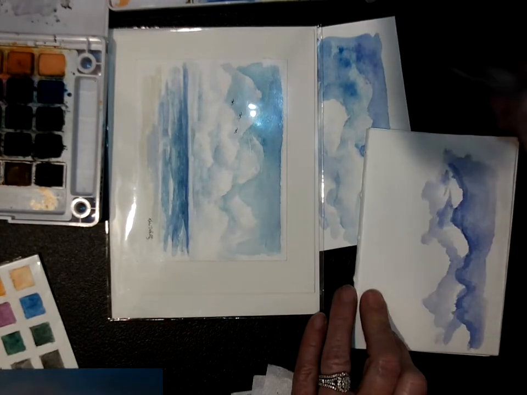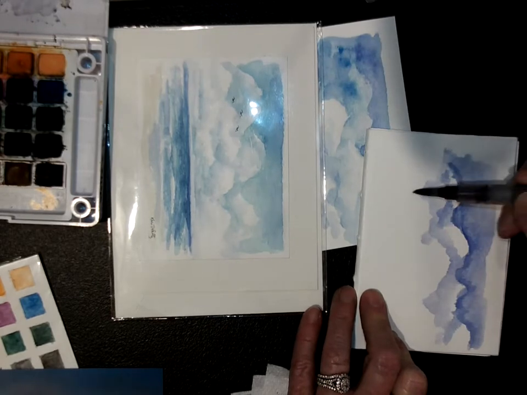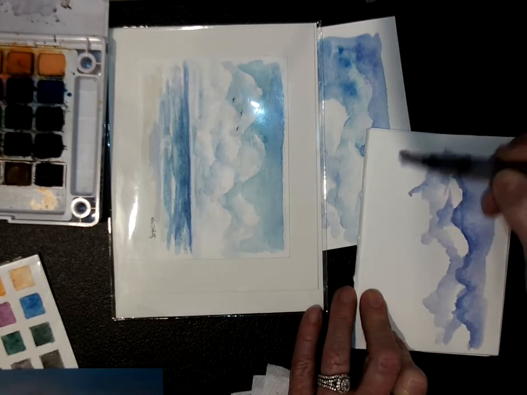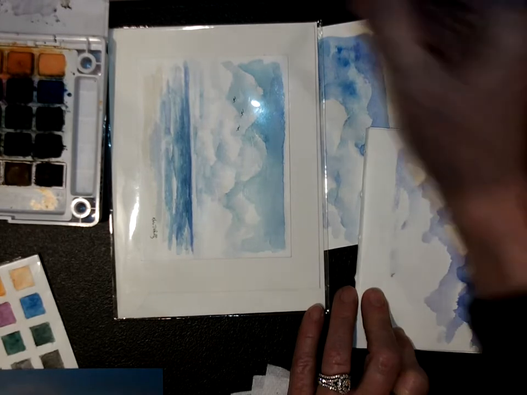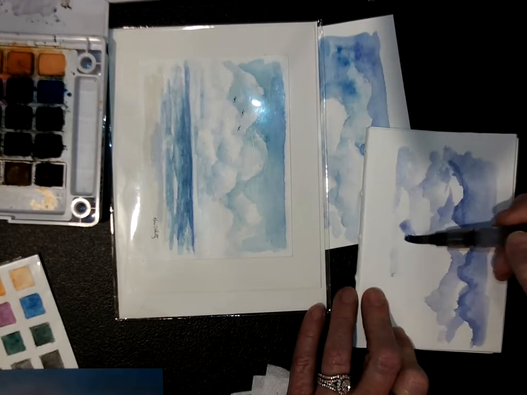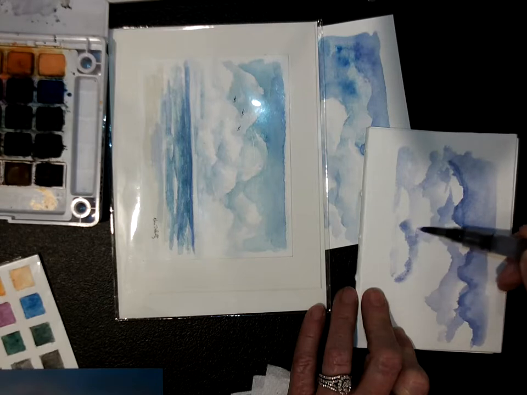My suggestion is look at clouds. Look at a real picture of a cloud, because your brain wants to create patterns, and it's really hard to make that pattern change when you're not looking at something.